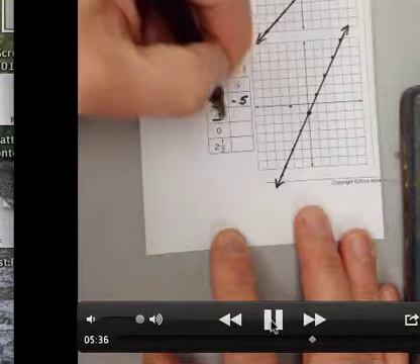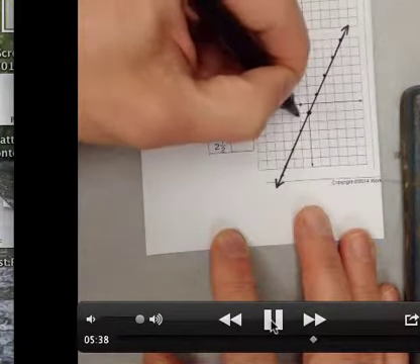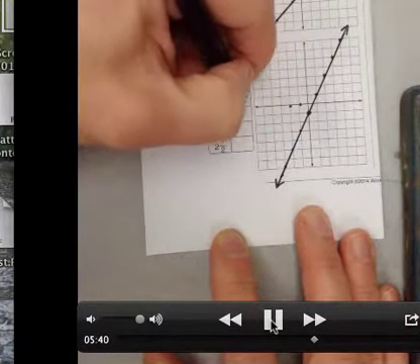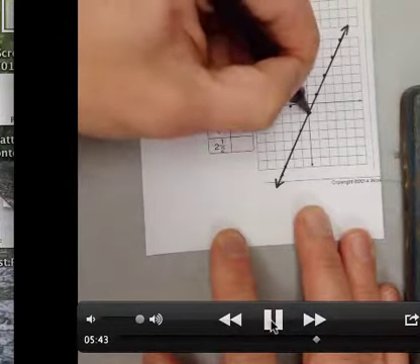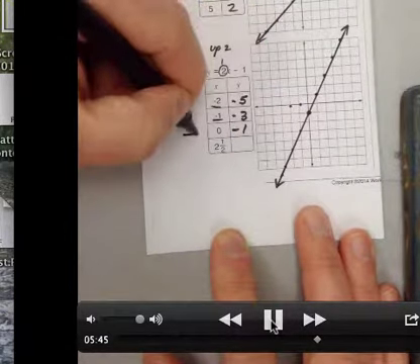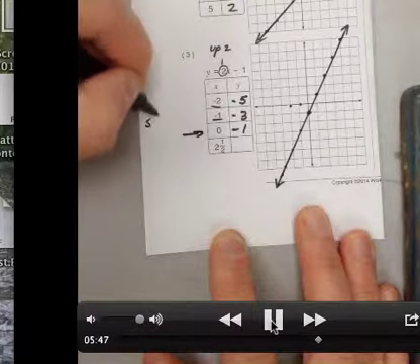Notice how I'm checking the counter of -2, -1, and seeing what the y value is. That's our start value.